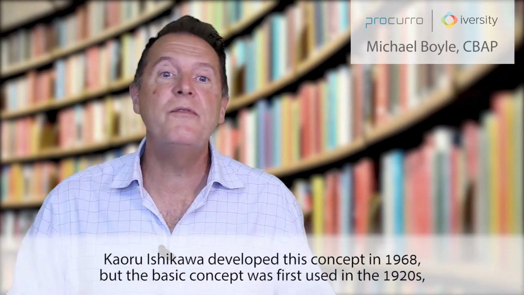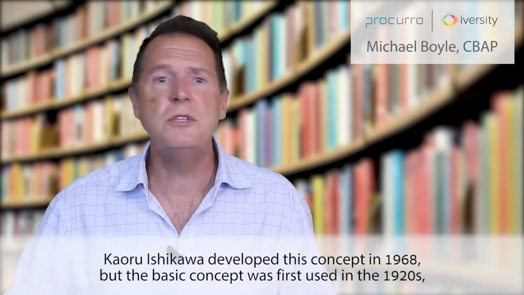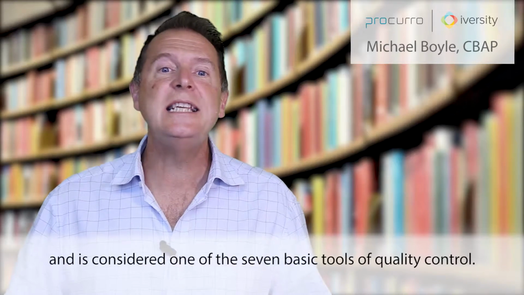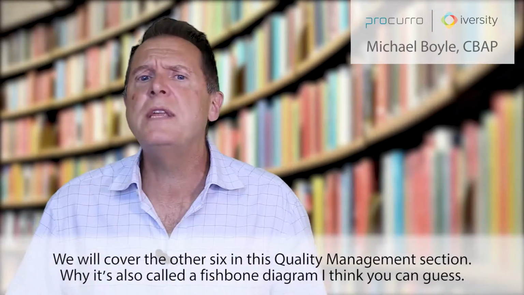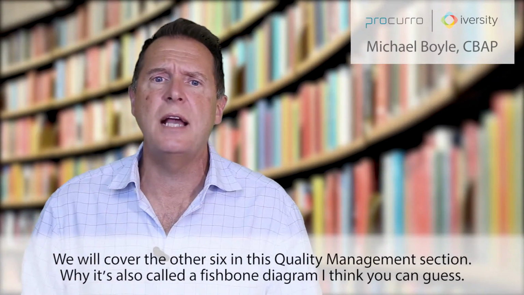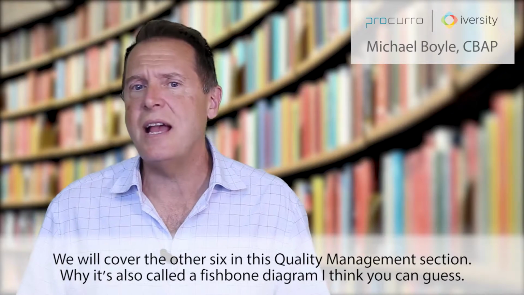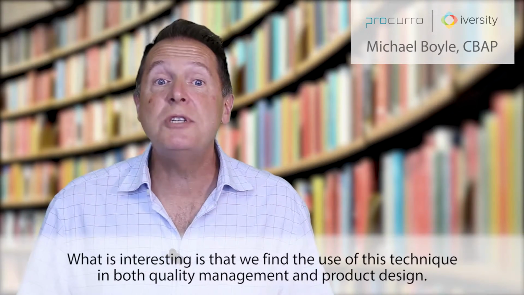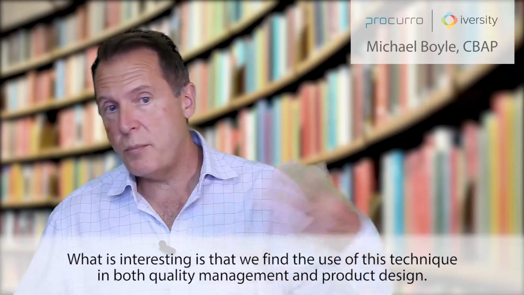Kaoru Ishikawa developed this concept in 1968, but the basic concept was first used in the 1920s and is considered one of the 7 basic tools of quality control. We will cover the other 6 in this quality management section. Why it's also called a fishbone diagram, I think you can guess. What is interesting is that we find the use of the technique in both quality management and product design.